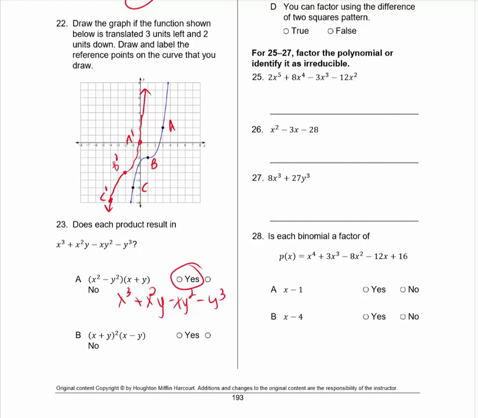B is more complicated. So you have to actually multiply out x plus y times x plus y and then times it by x minus y. So that's x squared. And then we'd get xy and xy twice, so that's plus 2xy. And then y squared. We're multiplying that by x minus y. It actually probably would have been faster to do these two together and then do the other two.